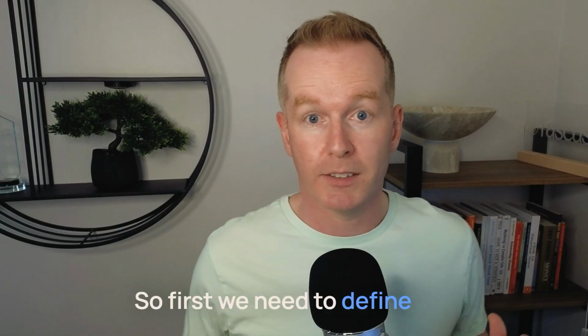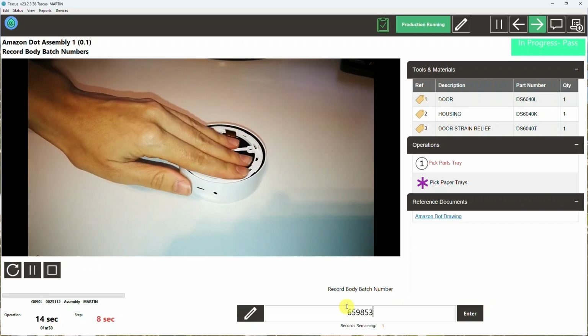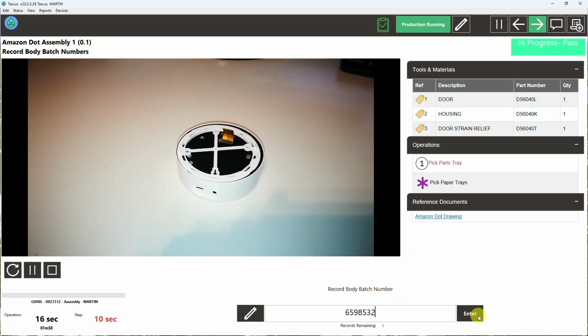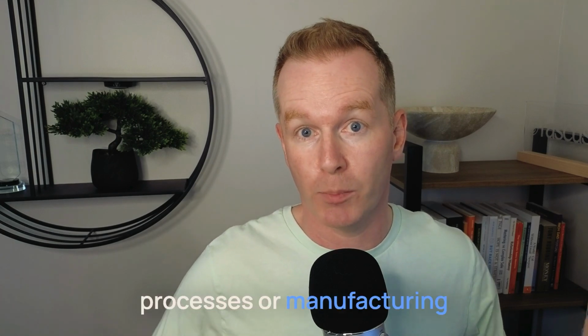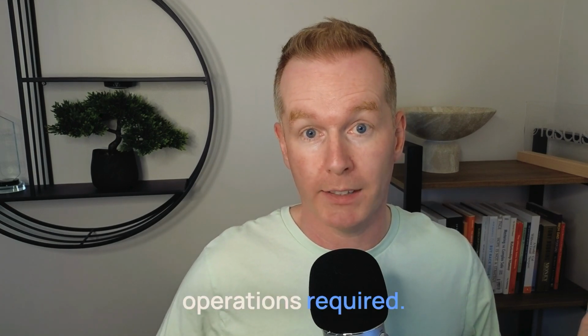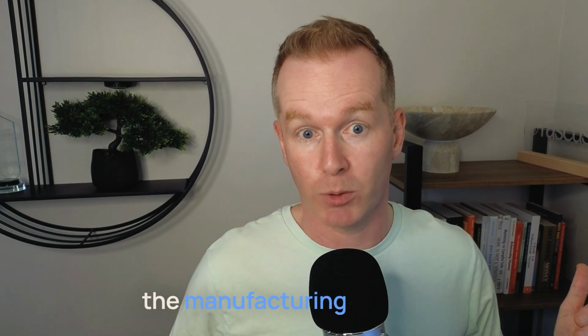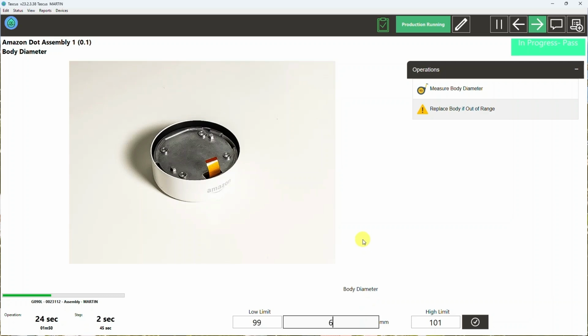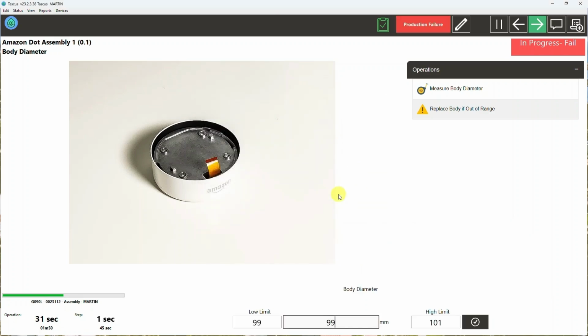So first we need to define the essential information that needs to go into a traveler. And to begin with, it's just by identifying the product by its batch number or serial number. Then you have to list all of the processes or manufacturing operations required, and then specify the bill of materials and all of the components that are needed at each stage of the manufacturing process. And then finally, don't forget to document any quality control checkpoints, and any criteria for the acceptance of those.